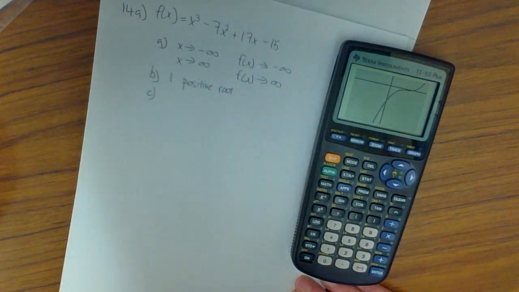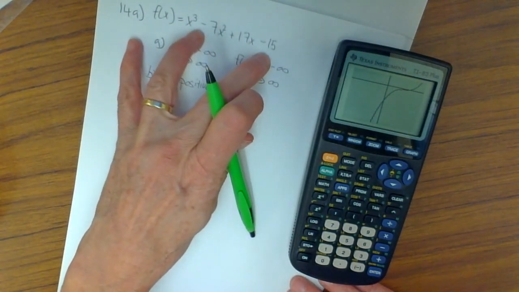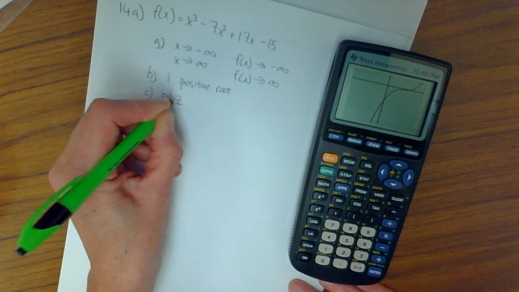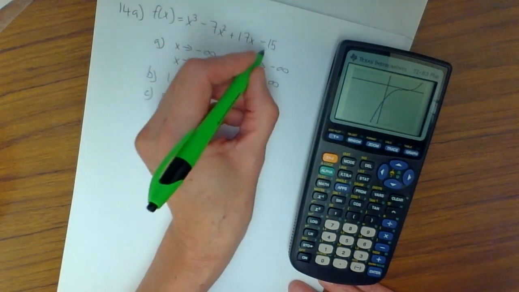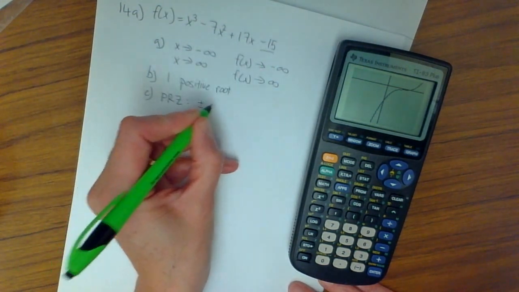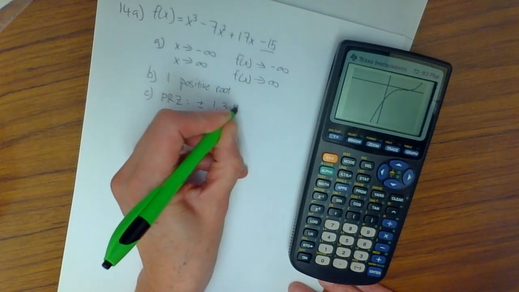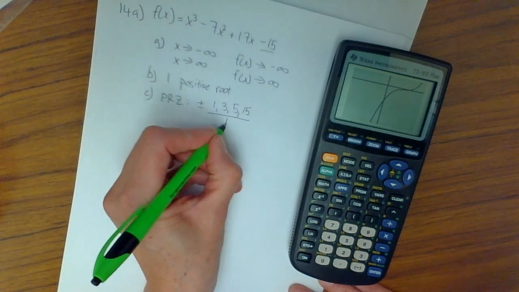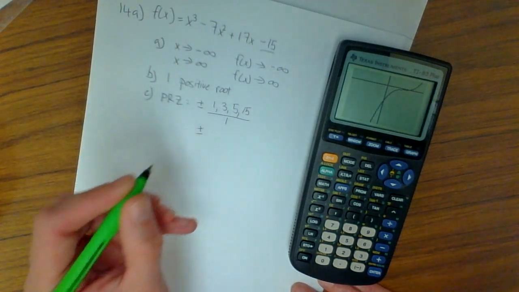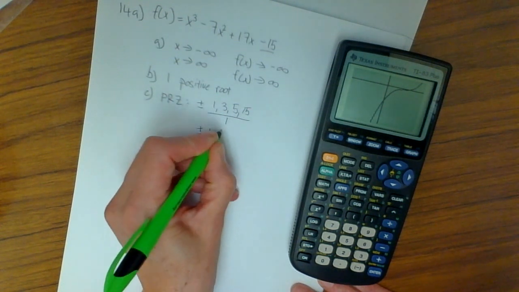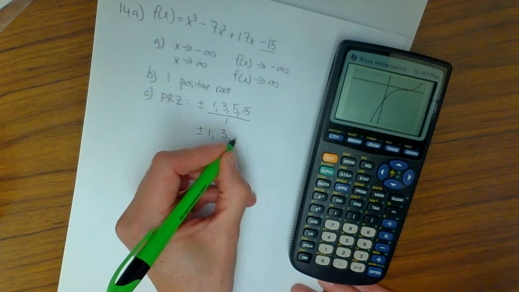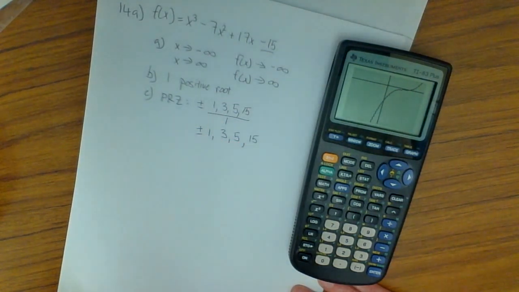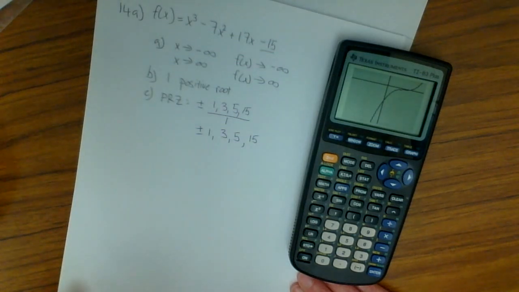C. What's the list of possible rational solutions? Possible rational zeros, P over Q's, are factors of negative 15, so plus or minus 1, 3, 5, and 15, divided by factors of the lead coefficient, which is 1. So there are only 8 of them, positive or negative 1, positive or negative 3, positive or negative 5, positive or negative 15.